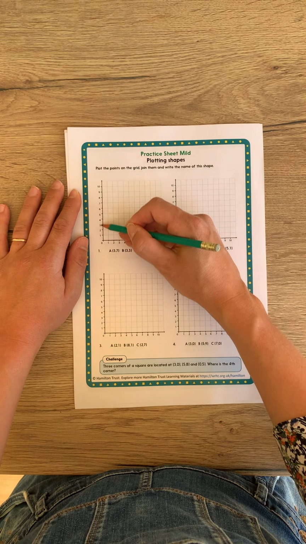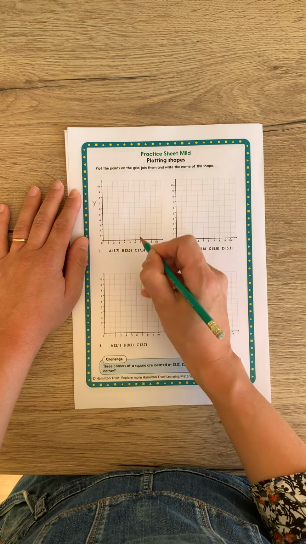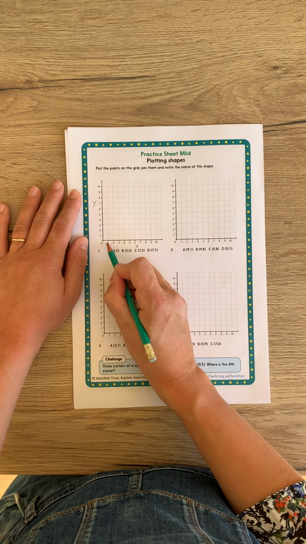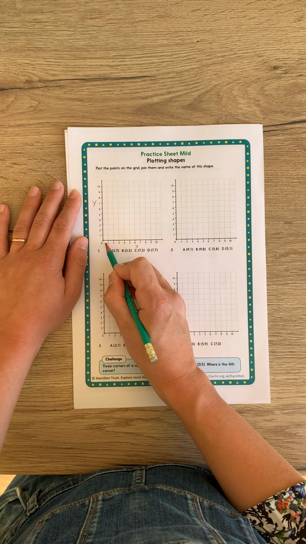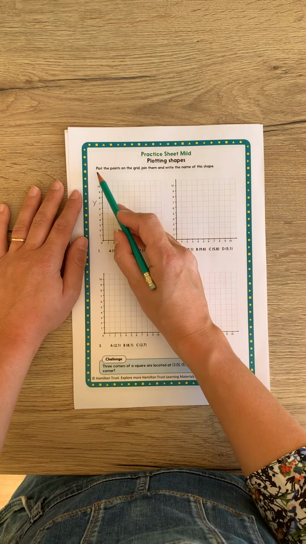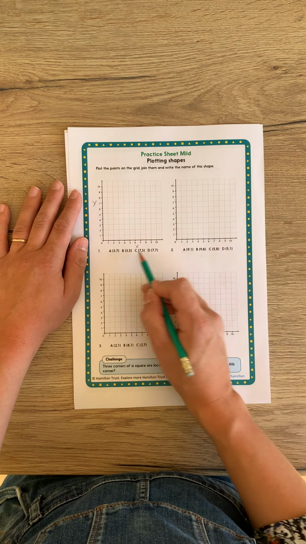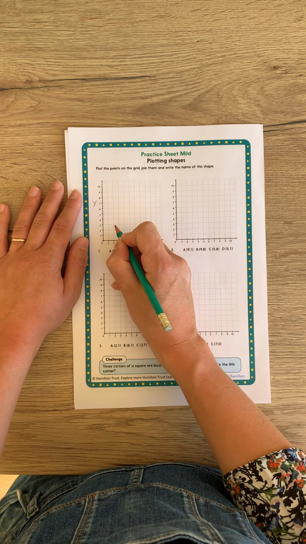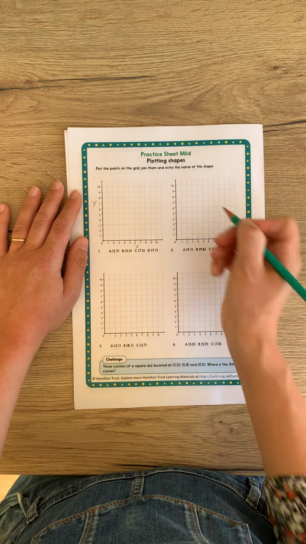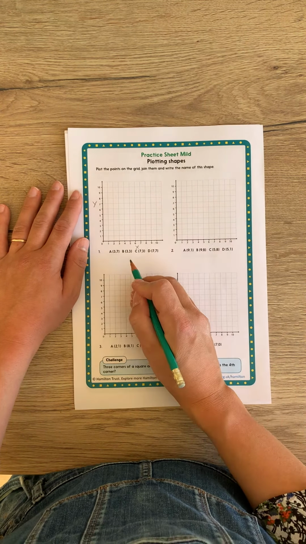So it would only be a case of drawing the x-axis and the y-axis, and then labelling the numbers, remember, on your lines very neatly. So plot the points in the grid, join them up, and then write the name of the shape. So you've got your 4 points. You can either choose to do small dots or teeny crosses, join them up with a ruler, and write the name of the shape.